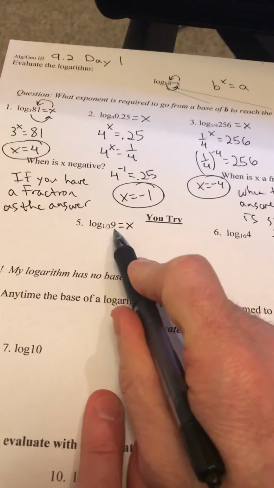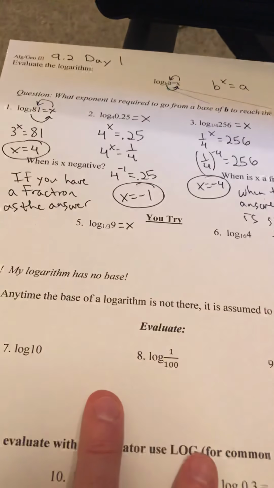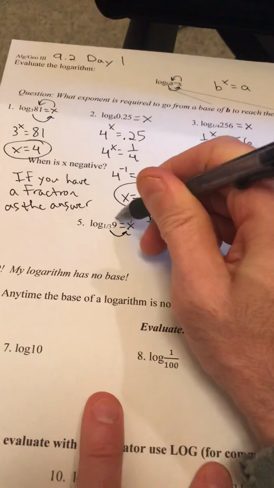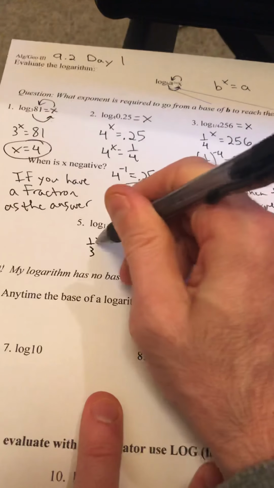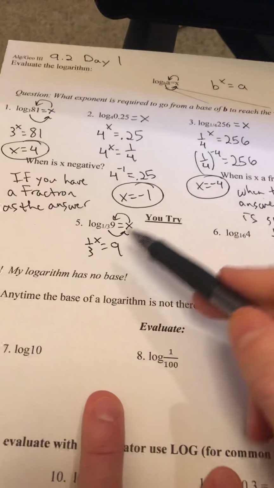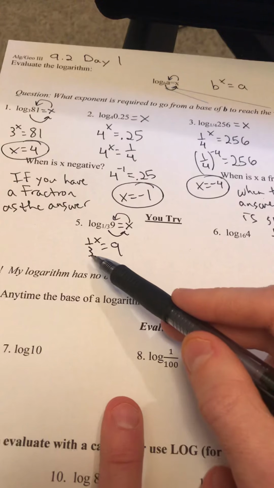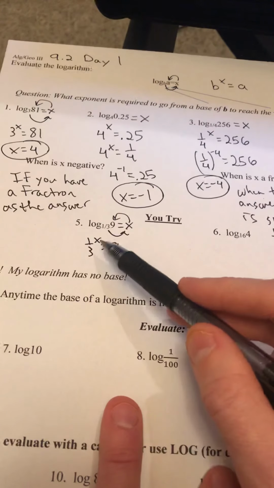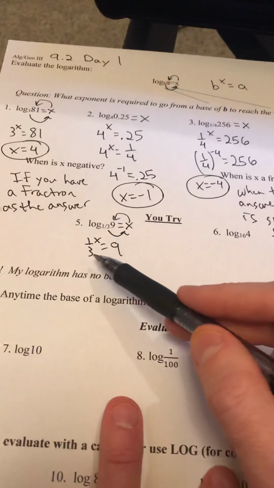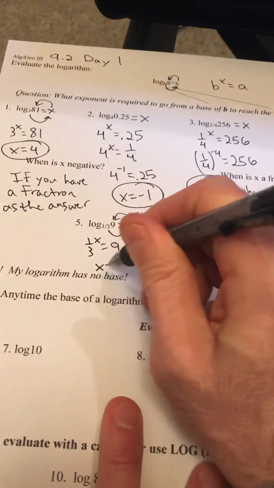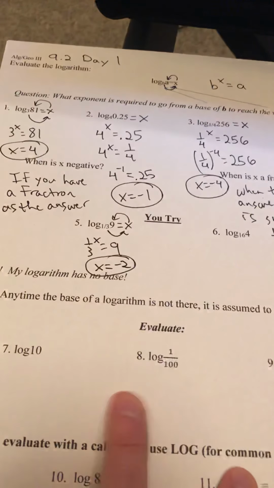So log base 1/3 of x equals 9. Again, what I'm going to do is set up our log loop. 1/3 to the x equals 9. Now again, we run into an issue: we have a fraction on one side, so we are going to end up needing a negative exponent. Well, don't worry about the fraction. What power of 3 is 9? Well, 3 to the second is 9. So that means I am going to need an exponent of -2.